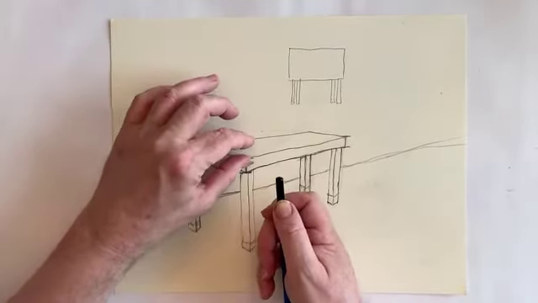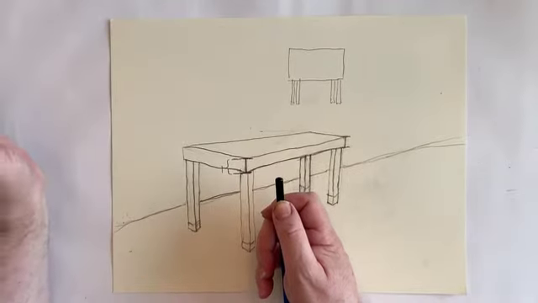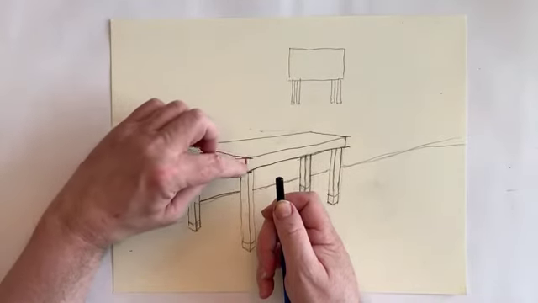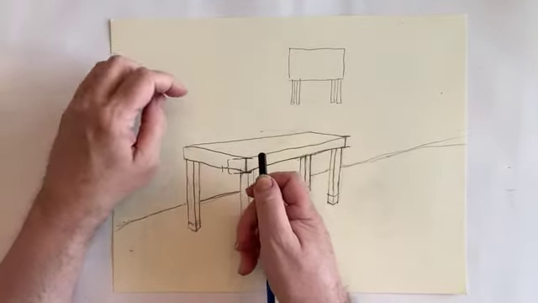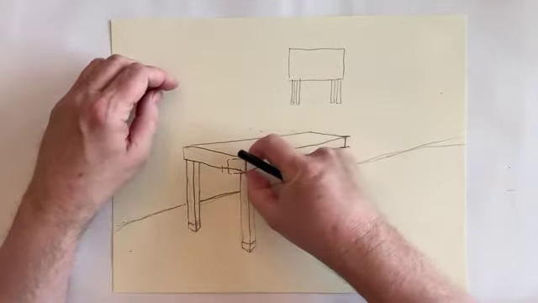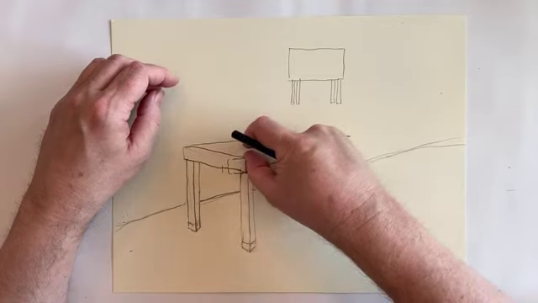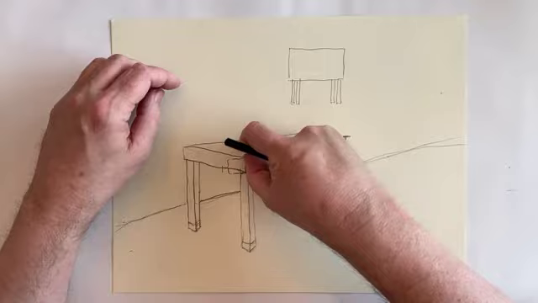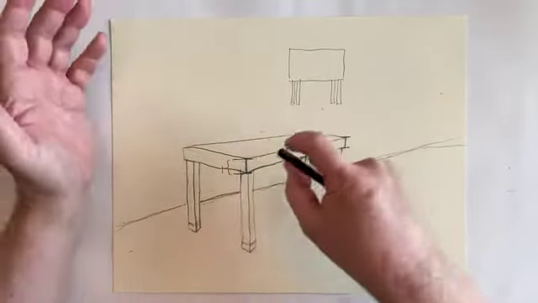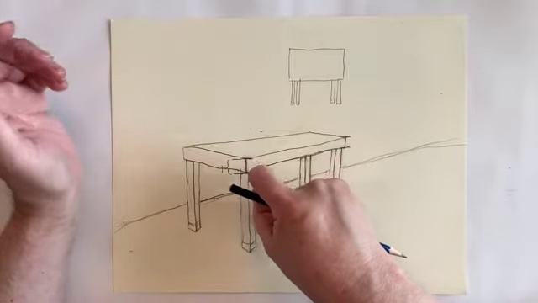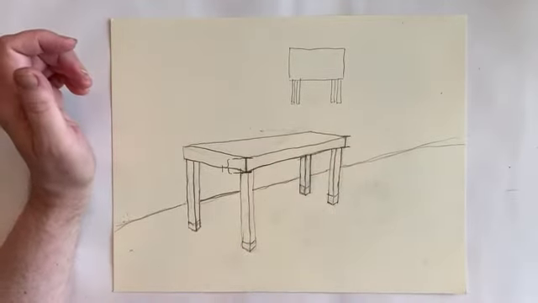How tall is this shape of the tabletop right above that corner? Is that one corner high? Is it maybe 1 1/4 corners high? It could be, depending on where you are, half a corner high or 2 corners high.